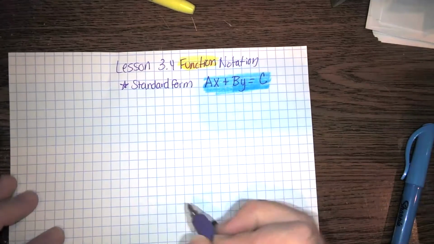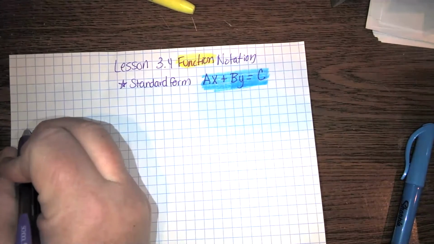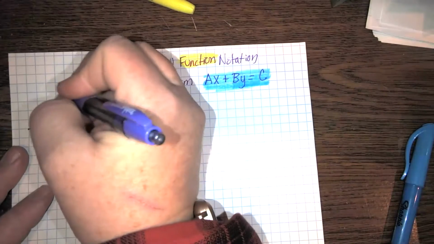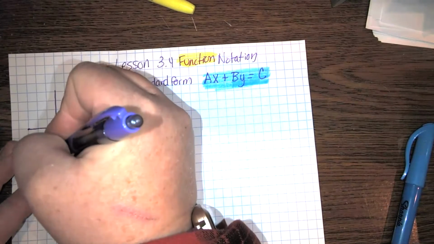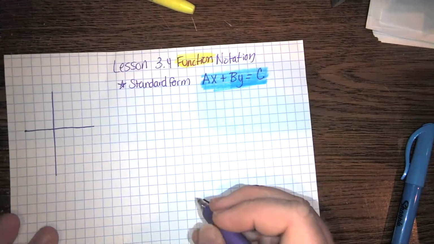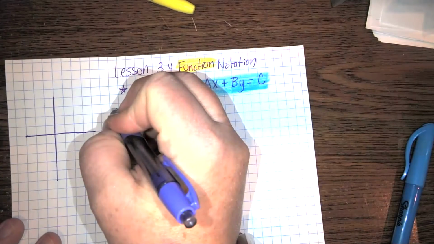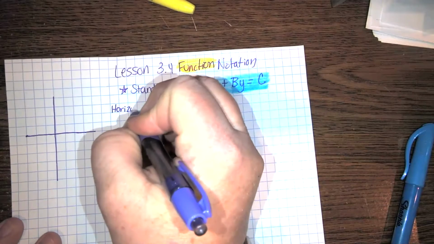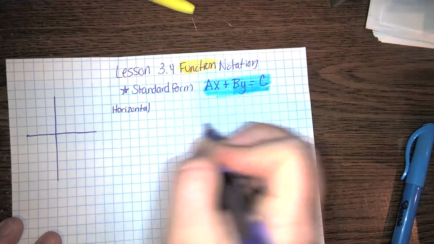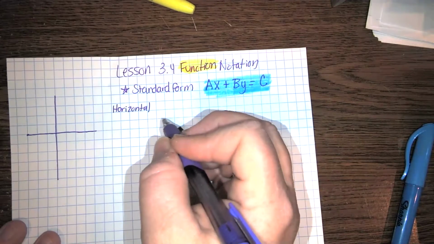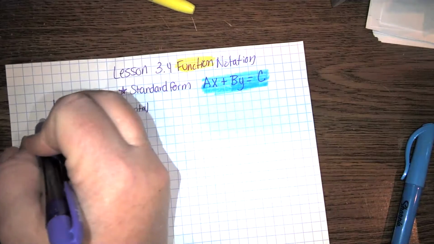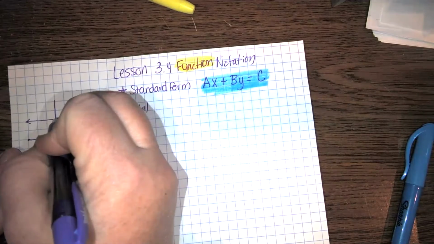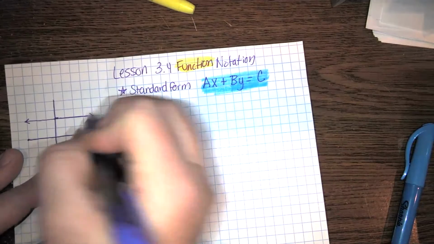So we're going to start out with the easiest ones to graph, and these are just going to be a plain Jane horizontal and vertical line, okay? So we're going to start out with the first one. We're going to look at a horizontal line. Now horizontal means, you know, you're laying down, right? Going left and right. So a horizontal line is going to be one that is parallel to the x-axis, okay?